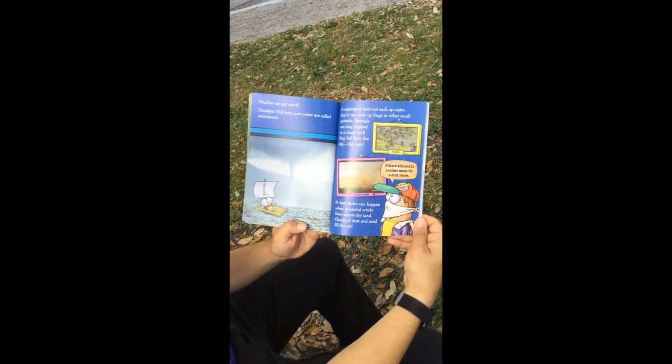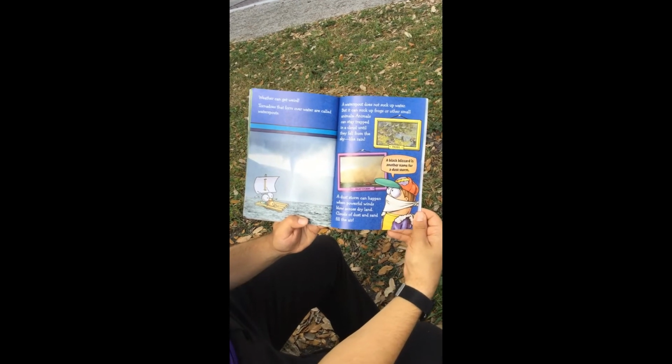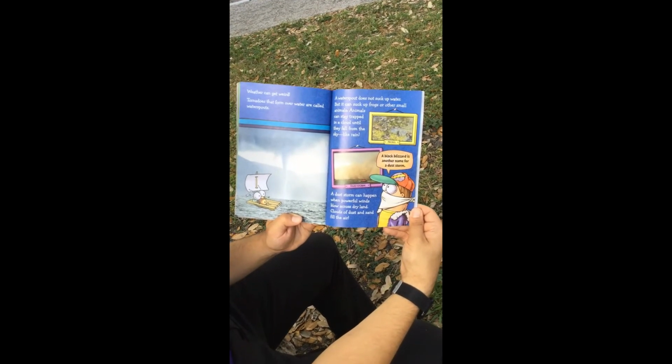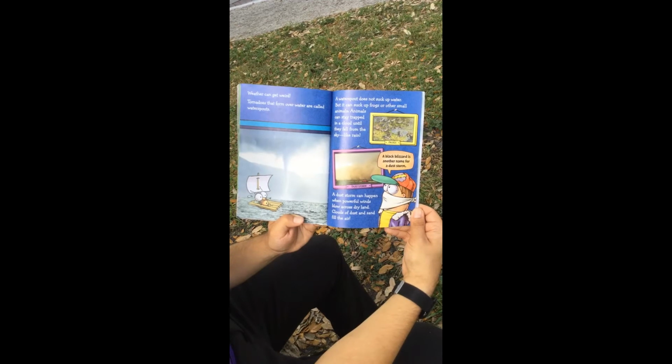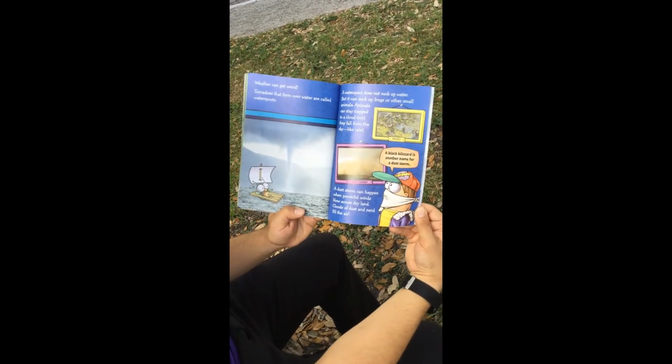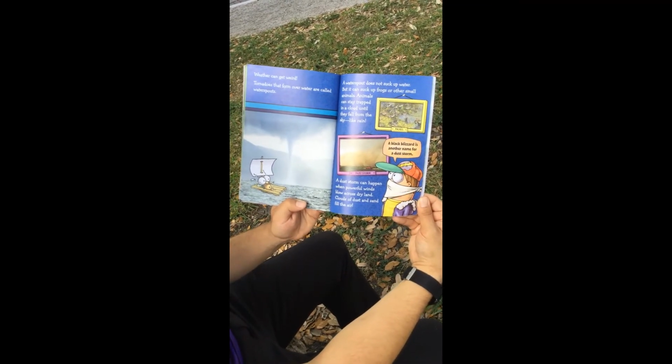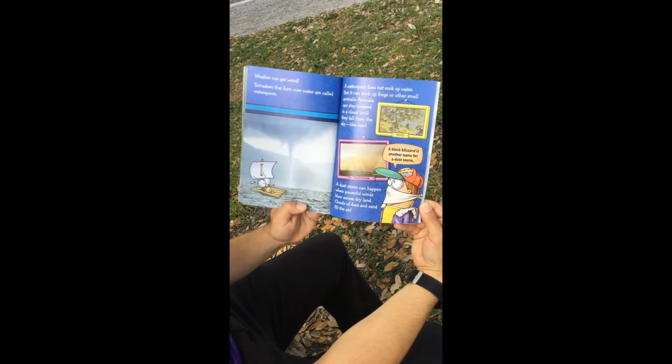Weather can get weird. Tornadoes that form over water are called waterspouts. A waterspout does not suck up water, but it can suck up frogs or other small animals. A dust storm can happen when powerful winds blow across dry land. Clouds of dust and sand fill the air.